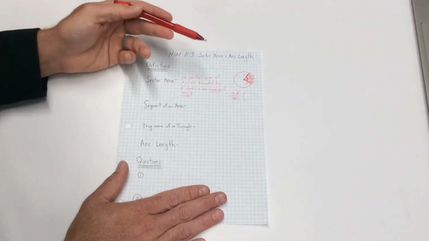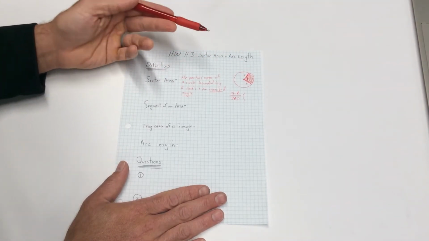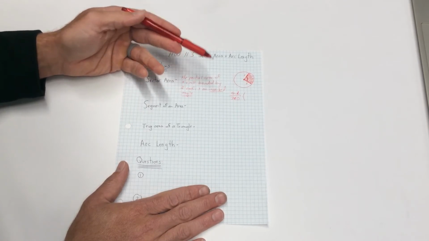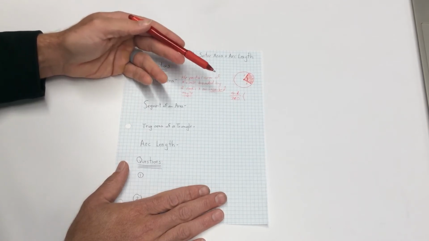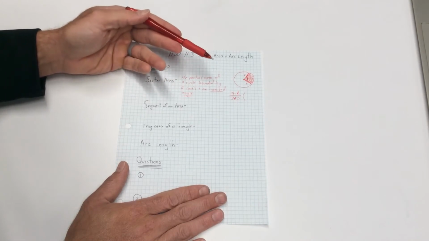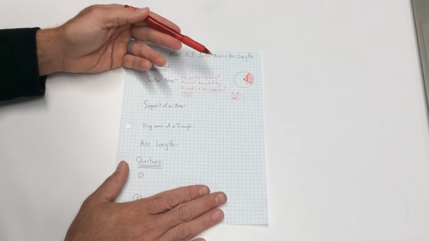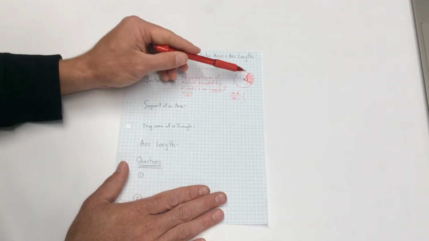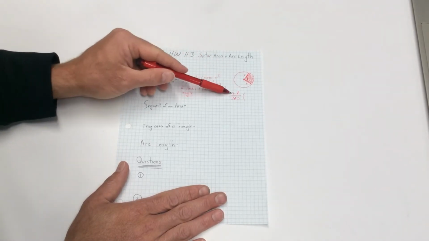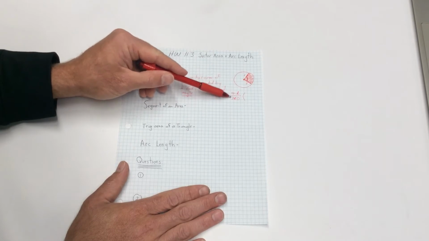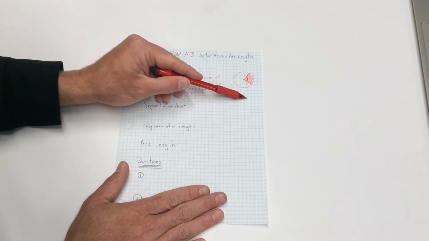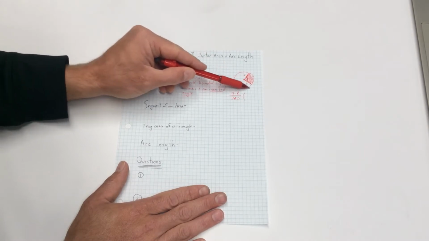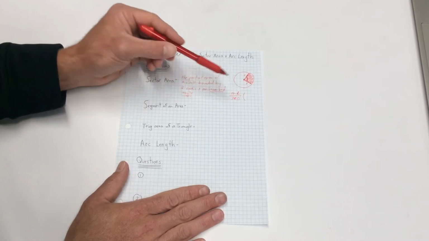So in other words, if I want half of something, I take the total amount of it and multiply it by a half. If I want a third of something, I take the total amount and multiply by 1/3, etc. 4/5, I take the whole amount and multiply by 4/5. So the way sector area works is you take the degrees they give you over 360, that's your fractional part, and then you multiply by the whole. What's the whole of this circle? It's the area of this circle, which you already know, pi r squared.